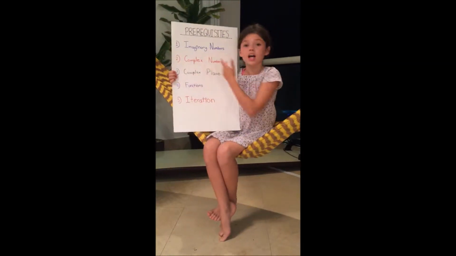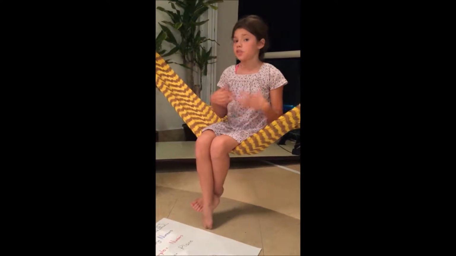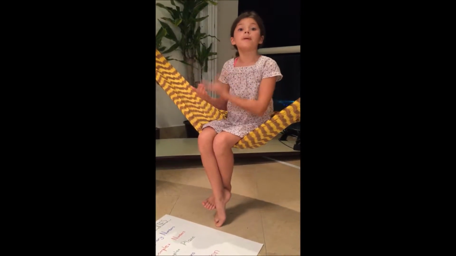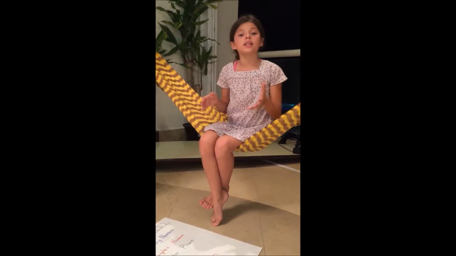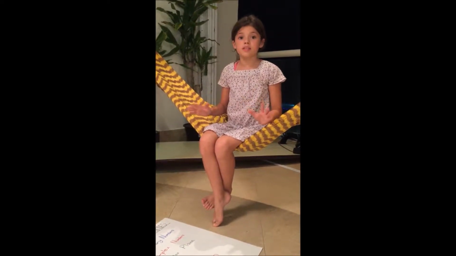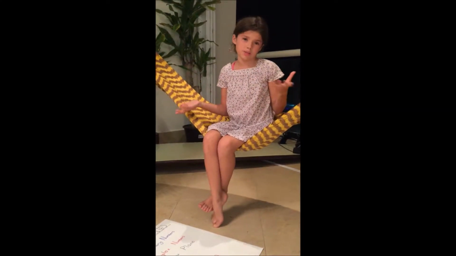Okay, what's next? The complex numbers. The complex numbers are numbers of the form a plus bi. There's a real part and an imaginary part. a is the real part, b is the imaginary part. But I'd like to be clear that a and b are both real numbers. Just because b is in the term bi, we refer to it as the imaginary part.